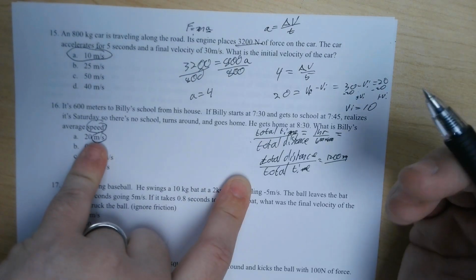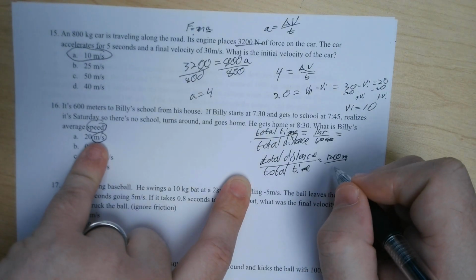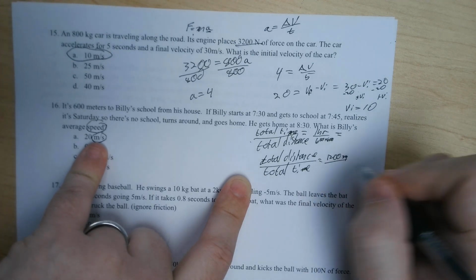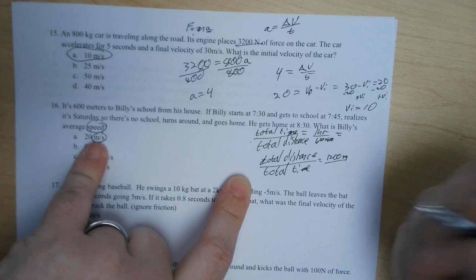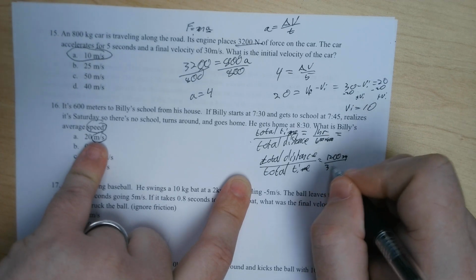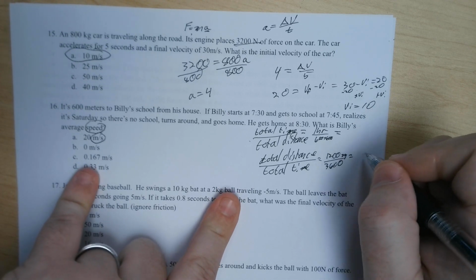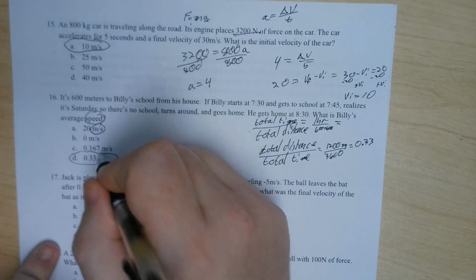Now this is in seconds, not hours. So we need to be in hours. So how many seconds are there in an hour? There's 60 minutes, and for every minute there's 60 seconds. So 60 times 60 is 3,600. And this is going to give me an average velocity of 0.33. There we go.